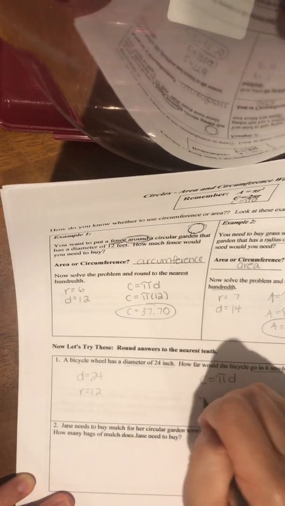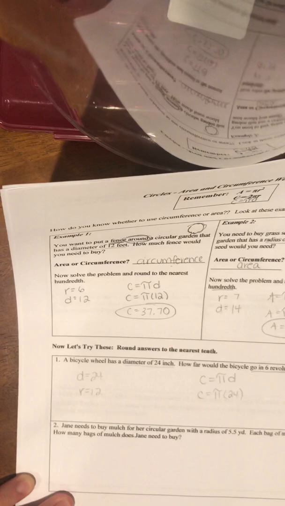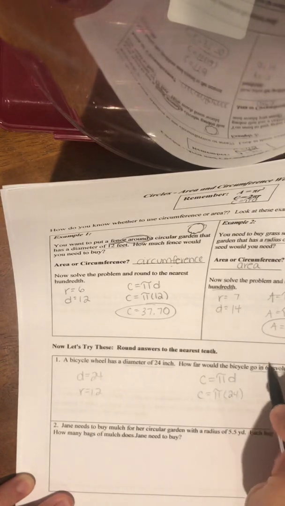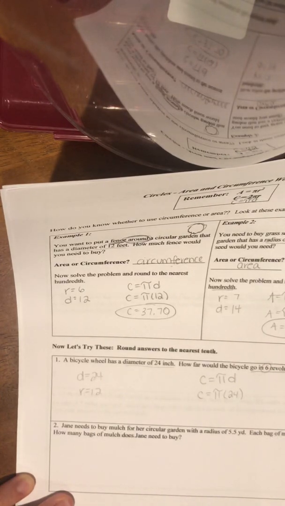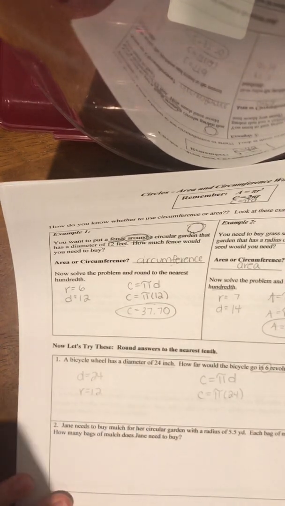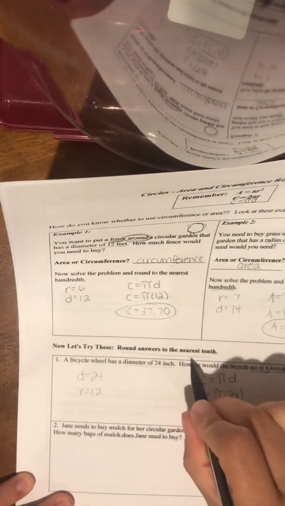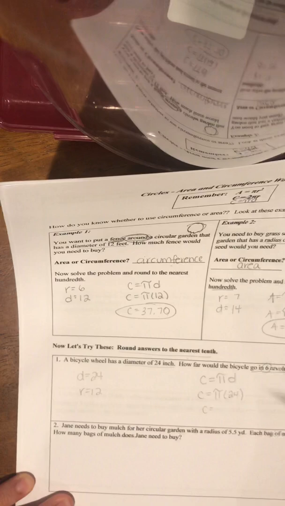Okay, so if that's the case, we're going to do pi times the diameter of 24, and we want to know 6 revolutions. The directions say we're going to round everything to the nearest tenth, so I would do pi times 24. Since this is not my final answer yet, I'm not going to round to the nearest tenth yet. I have to wait till the last step to round.